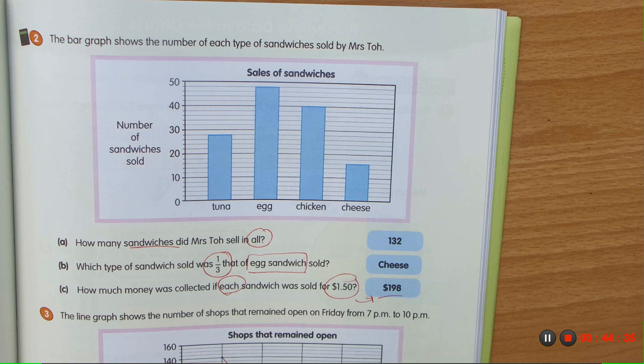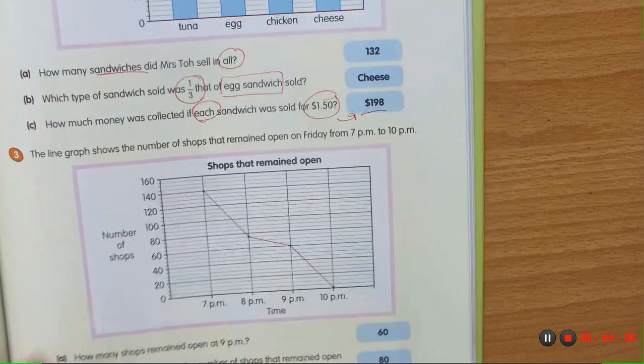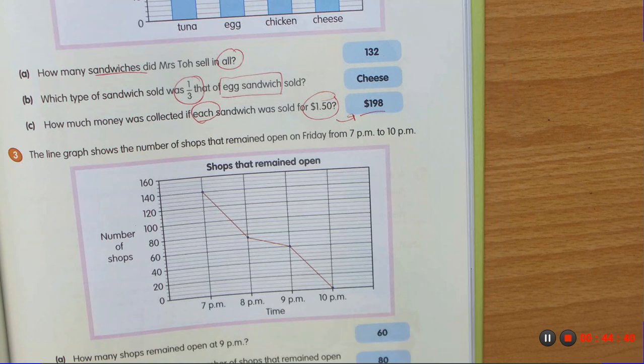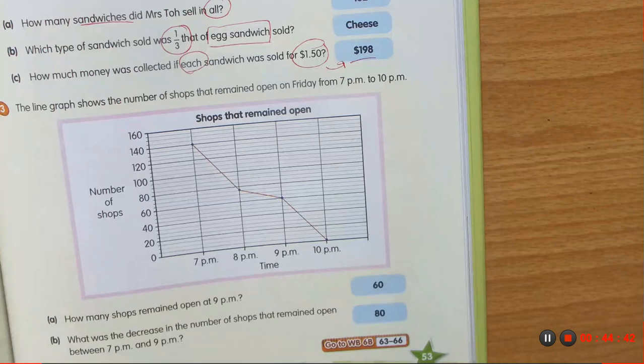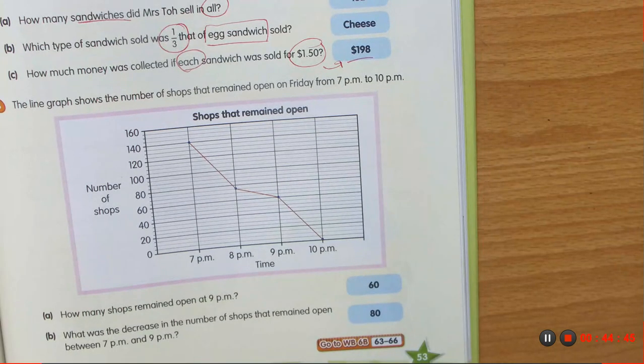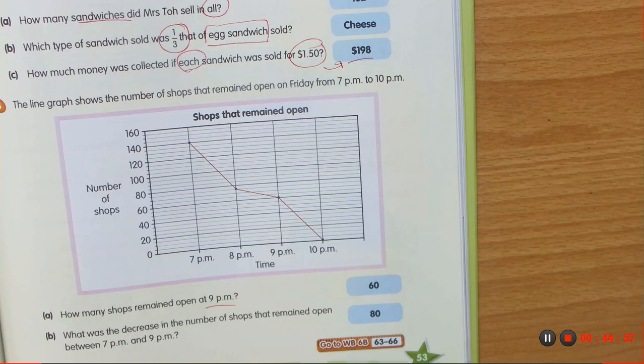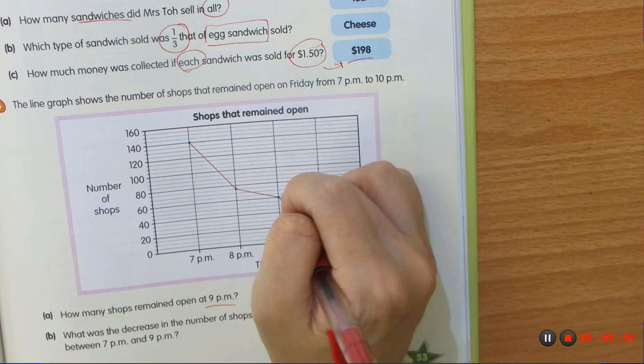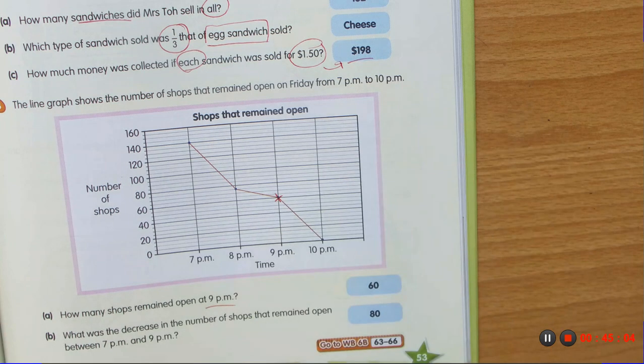Okay, the last one. The last one is on the line graph. Tell me, for question A, is this a number that can be found directly from the graph? Yes? Okay. Where is it? Mark a cross X on that point. Is it here? Yes. That's right. That's good. The second one, B. Can I find the answer directly from the graph again?